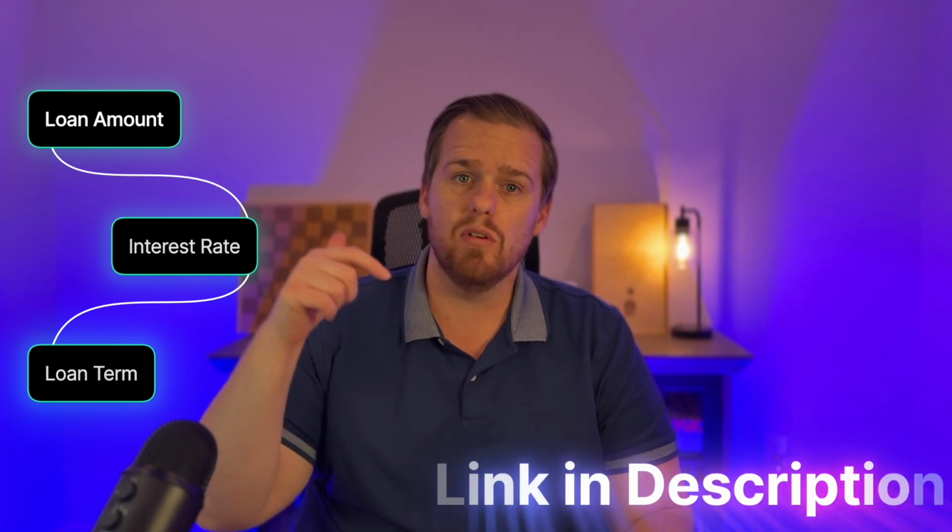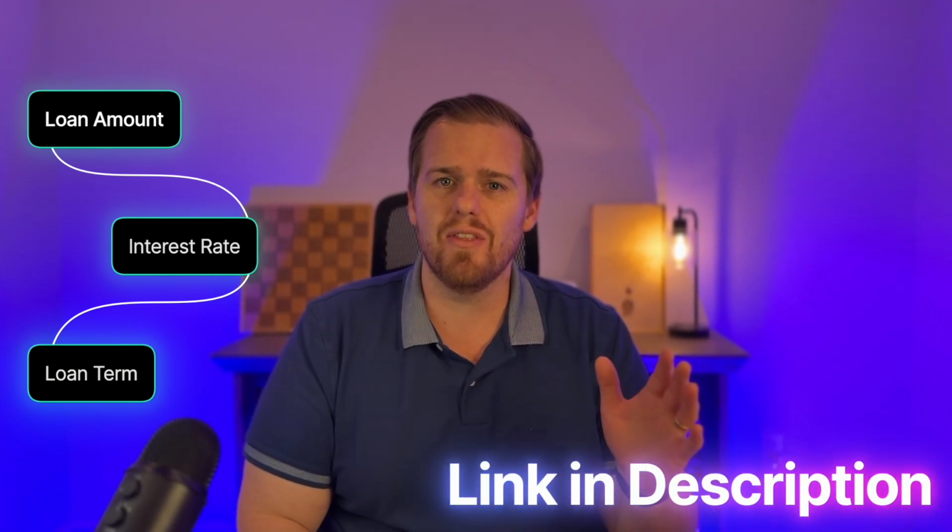Today, we're going step by step on how to calculate your loan payments given 3 things: the loan amount, the interest rate, and the loan term. I've also linked a template down below, so if you want to follow along, just download that and start typing. All right, let's go ahead and dive in.